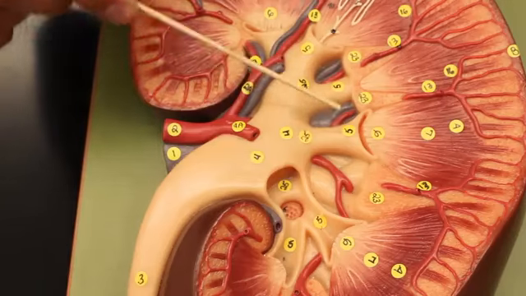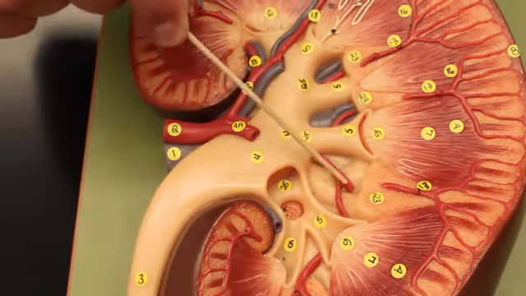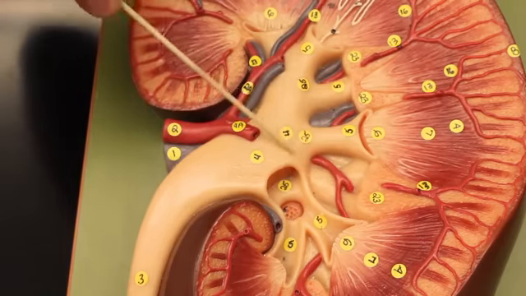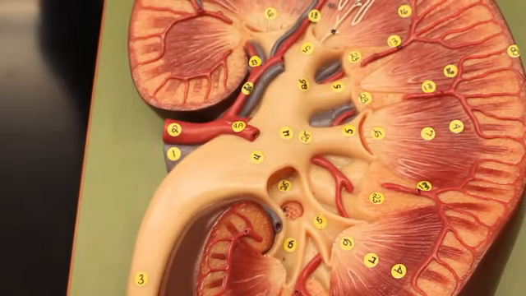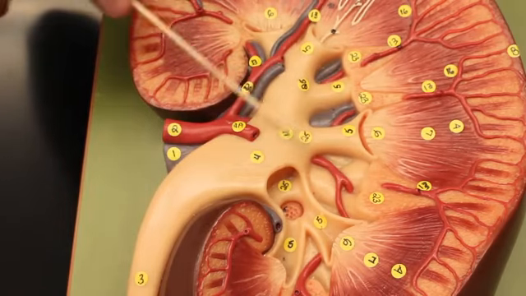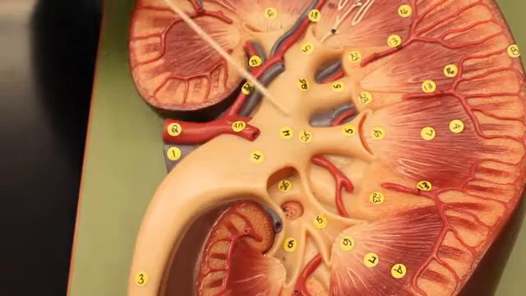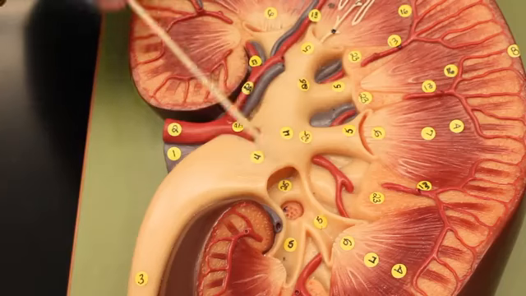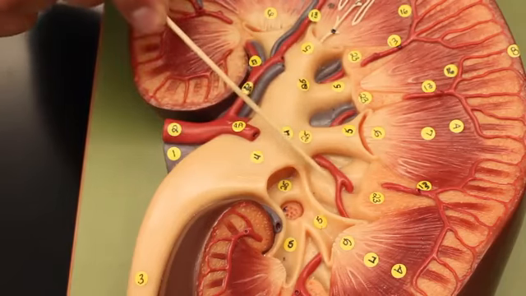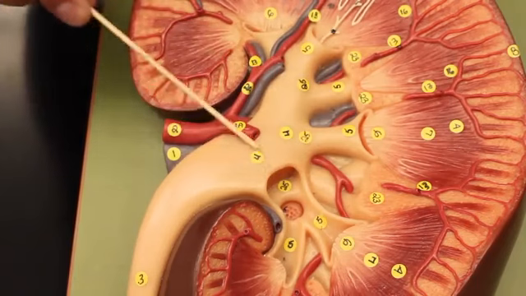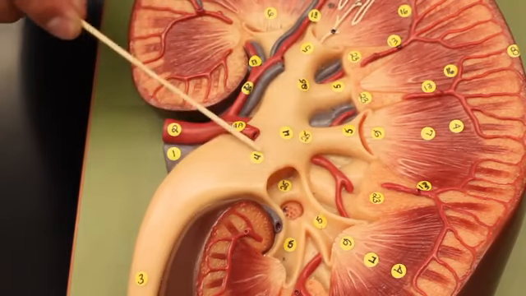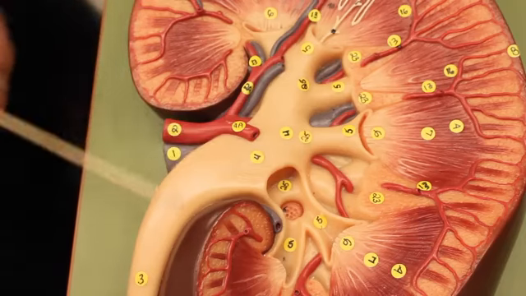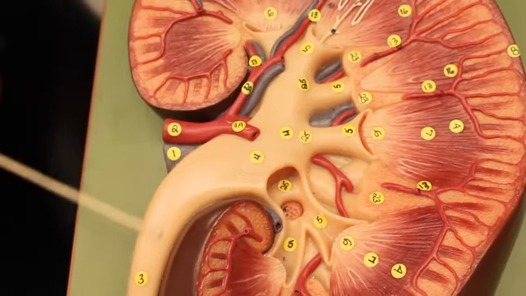So look right here, minor calyx, minor calyx. These guys will join together. There's a minor calyx and a minor calyx. They'll come together and form this big structure here, which is called the major calyx, okay? The major calyces will join and form this big structure here, which is called the renal pelvis, number 4. So it's the big joined structure of multiple major calyces. And again, that forms the renal pelvis. And then once the renal pelvis exits the kidney and goes out through the hilus, it becomes this big structure here, number 3, which is called the ureter, okay?